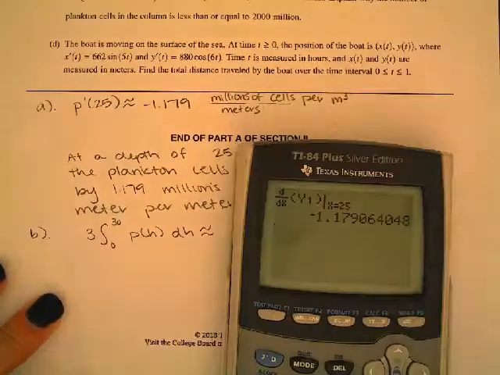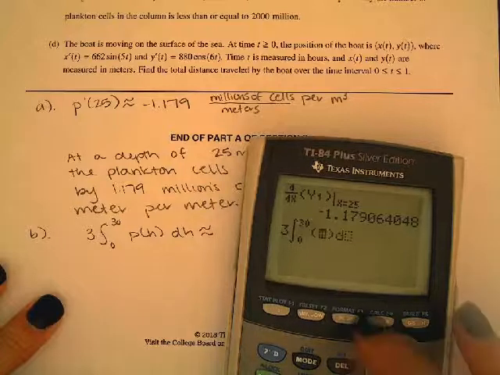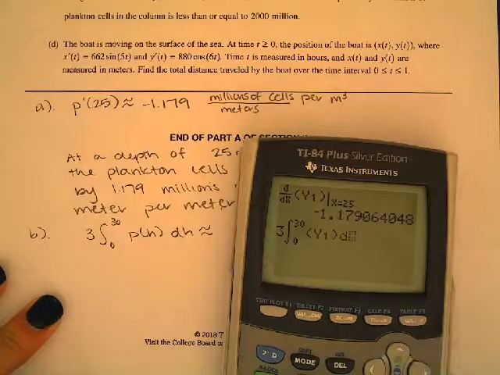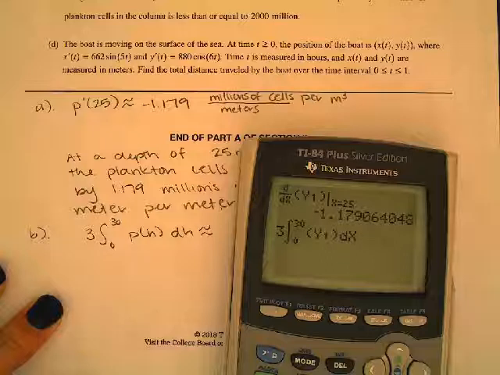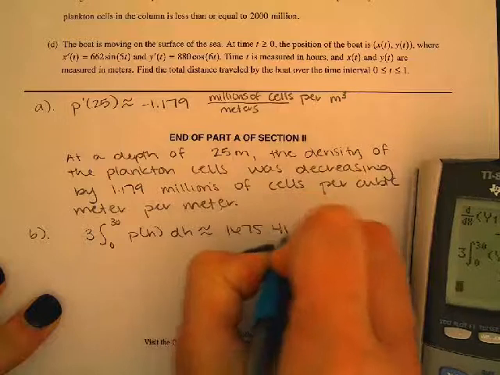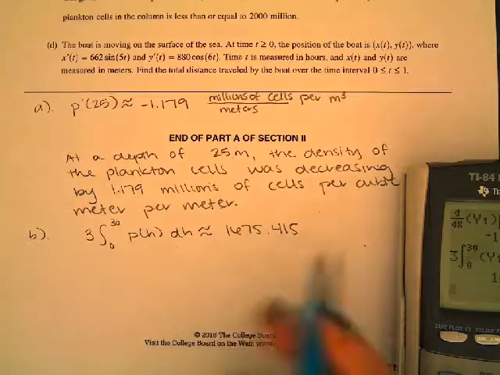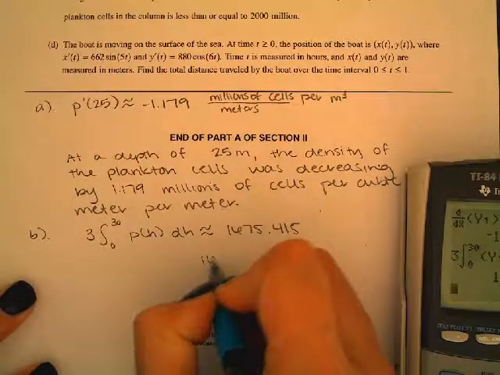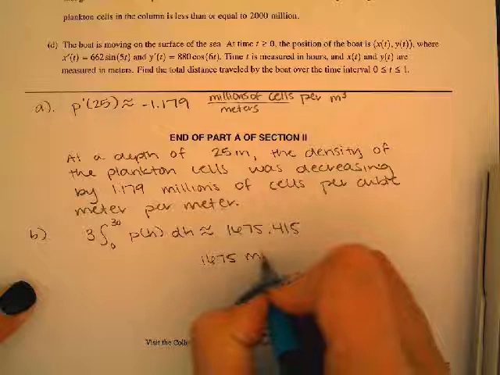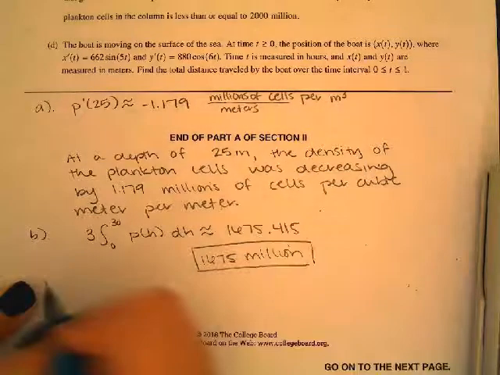Okay, so I'm typing 3, math 9, 0 to 30, pulling that from where I saved it. 1675.415. They want the answer to the nearest million. So these are already in terms of millions, but it's a decimal, so to the nearest million is just going to be rounding. So there's our answer for part B.